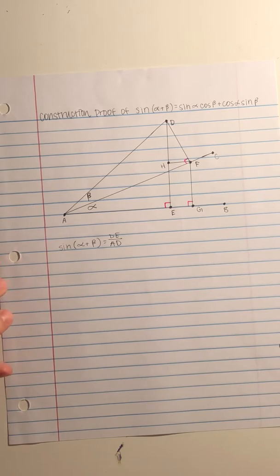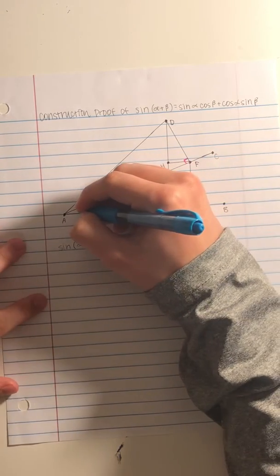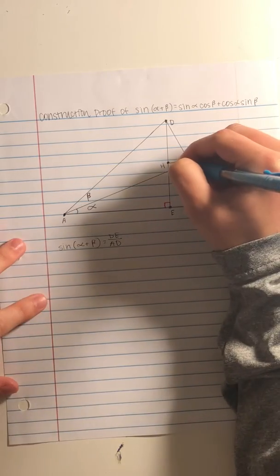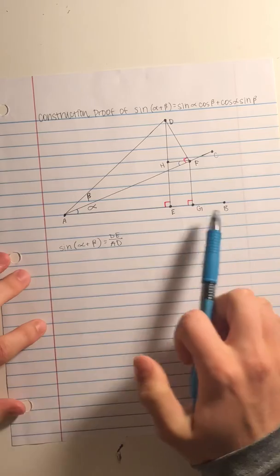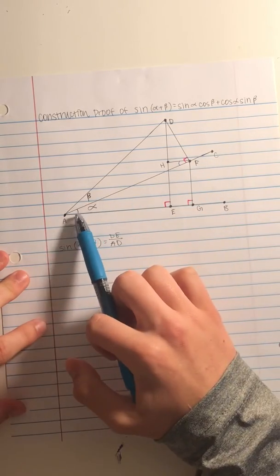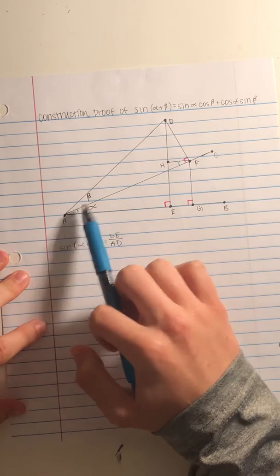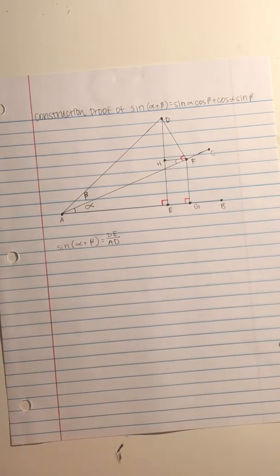So that makes this angle and this angle alternate interior angles. So BAC angle is equal to HFA. So those angles are equal.